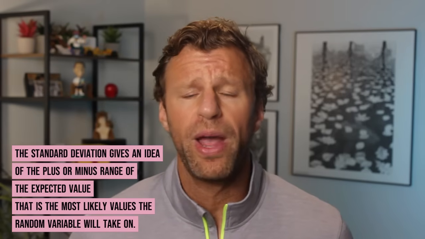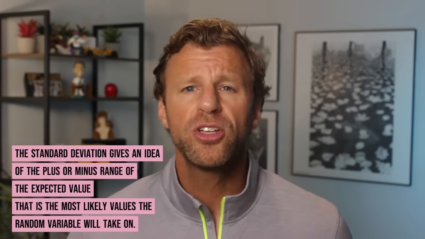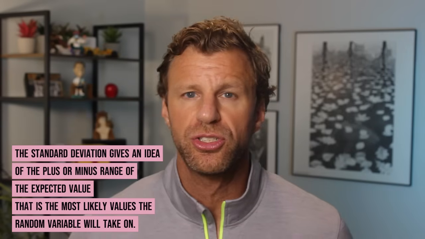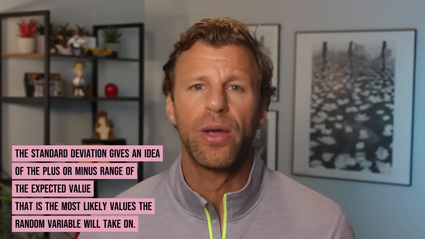Whereas if we had low values of the standard deviation relative to the expected values, it would give us an opposite implication. Now, the standard deviation gives an idea of a plus or minus range for the expected variable. So we can actually kind of find an interval for what outcomes of the random variable are most likely to occur by taking the mean, going up and going down one standard deviation.